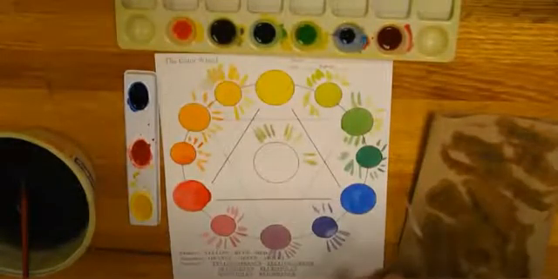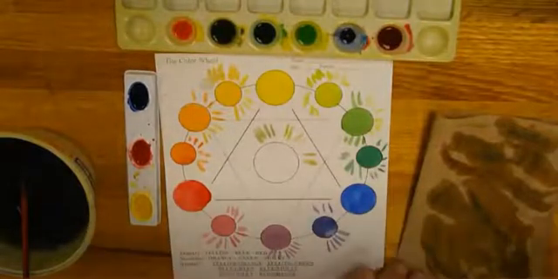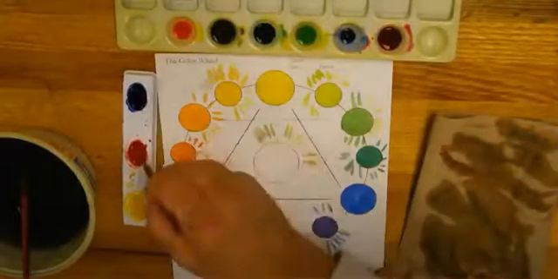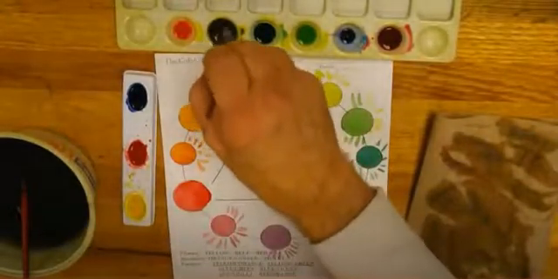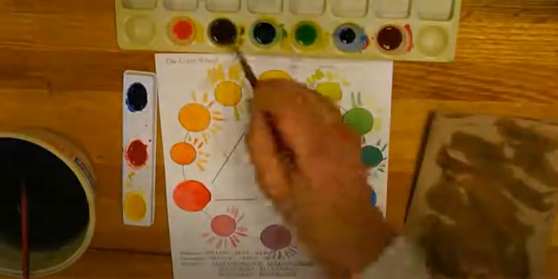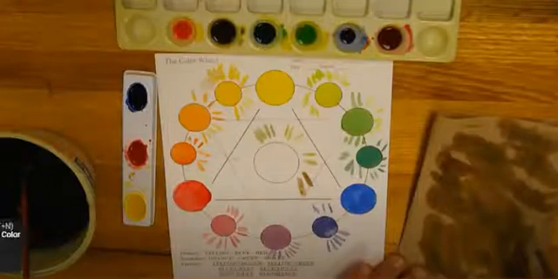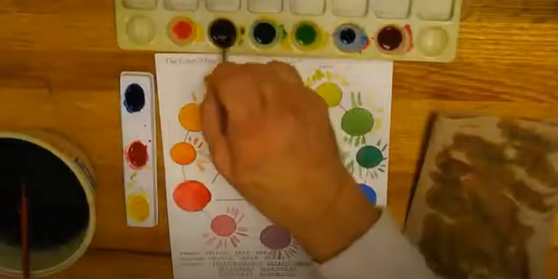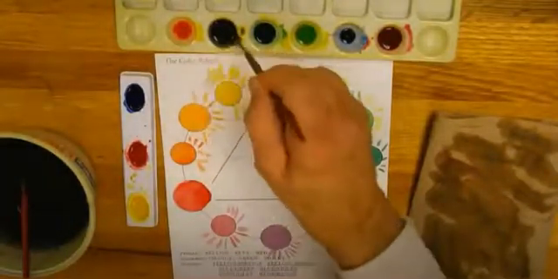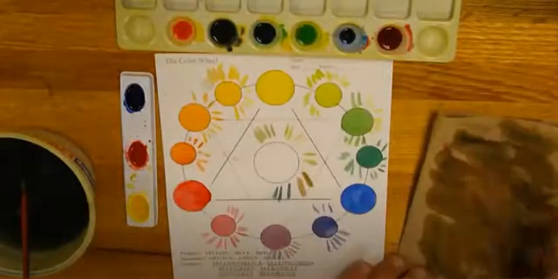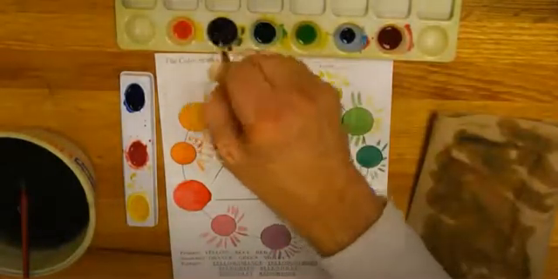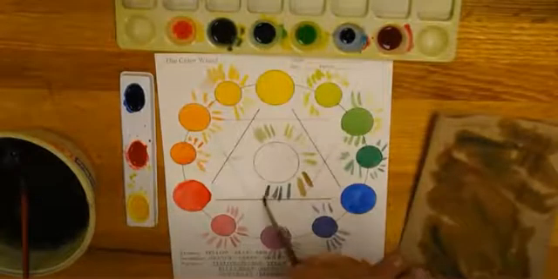Okay, that's coming up greenish, right? So let's see. Adding some red to it. Yep. Now those dashes are coming up a little bit orange. What's across from orange? Blue. So maybe we need to add some blue to that. It's quite blue.